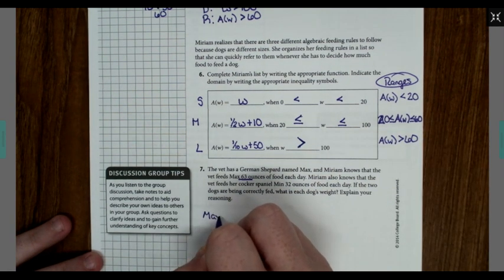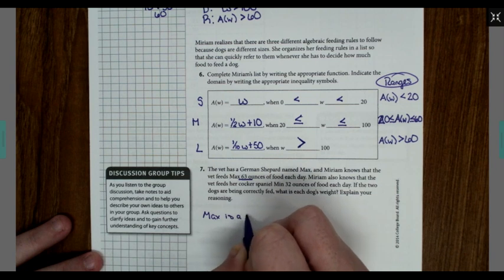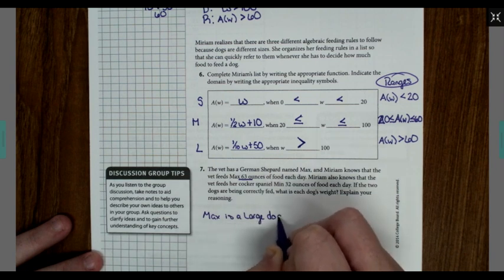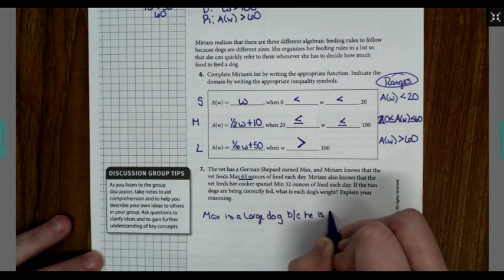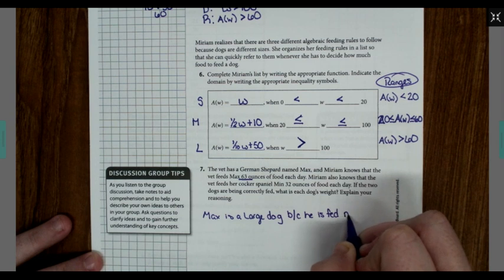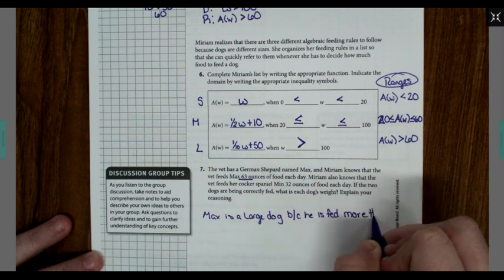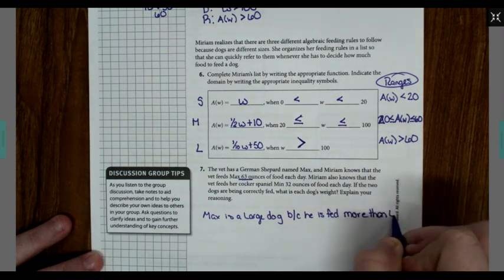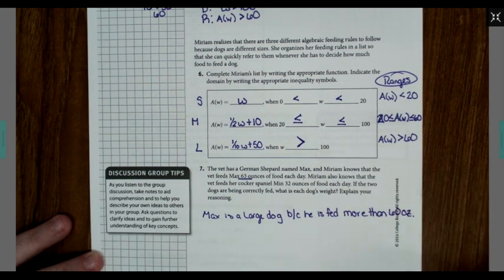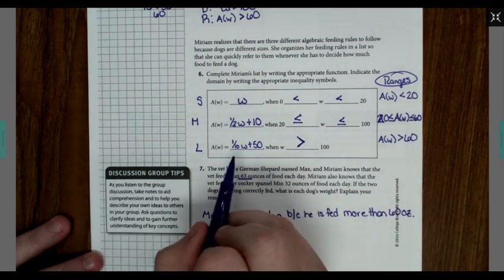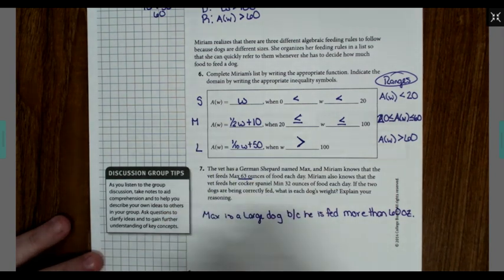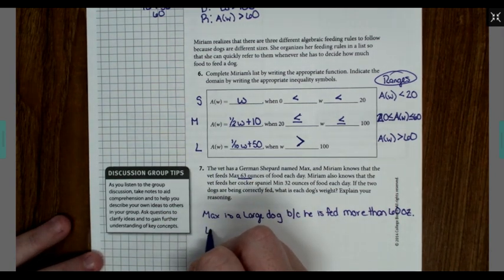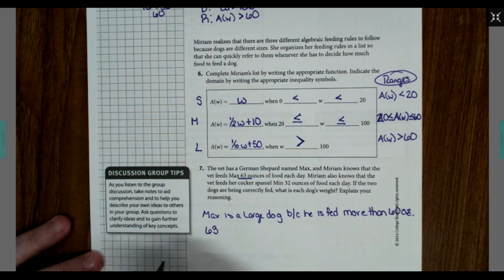Max is a large dog because he is fed more than 60 ounces. Now, knowing that, I can figure out how much he weighs because I'm going to use the large dog formula. He gets fed 63 ounces.